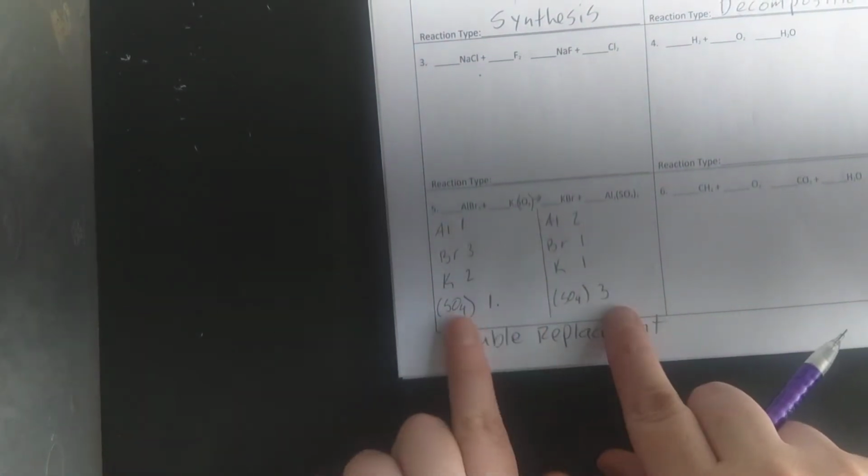So I'm going to start with my SO4. So here I have 3 on this side and 1 on this side, so I can multiply this one by 3 to make it equal. So now I have 3 of these, but that means I'm also changing my K's, so now those are going to be 6.